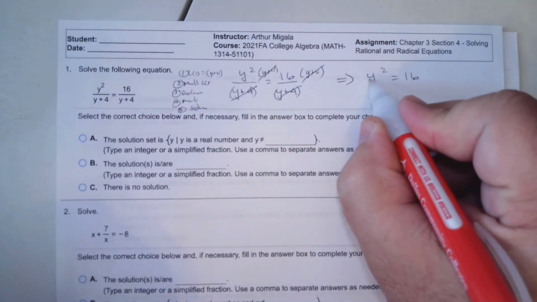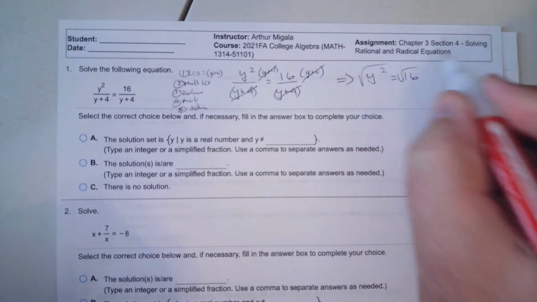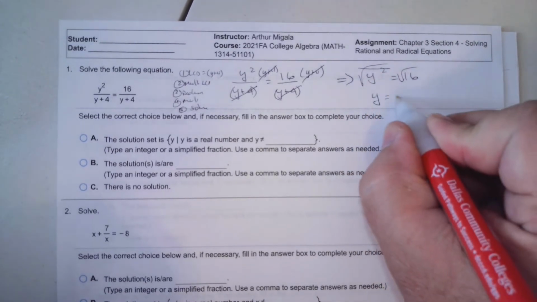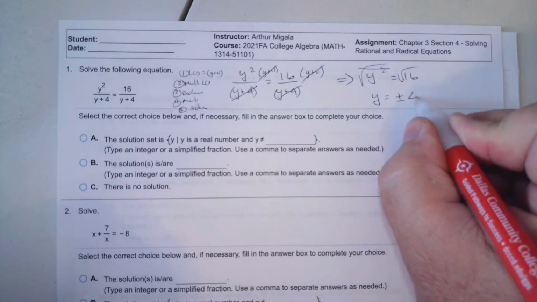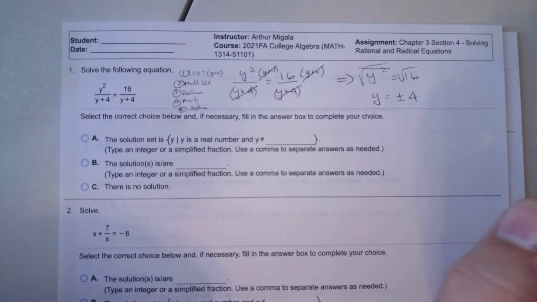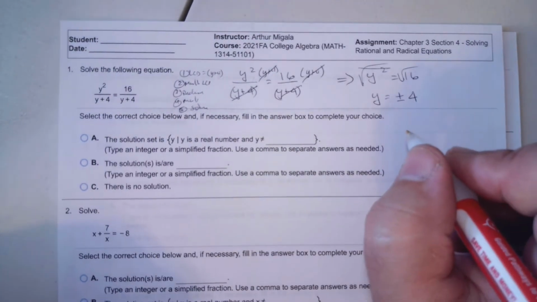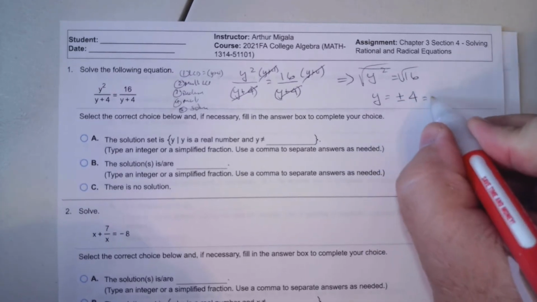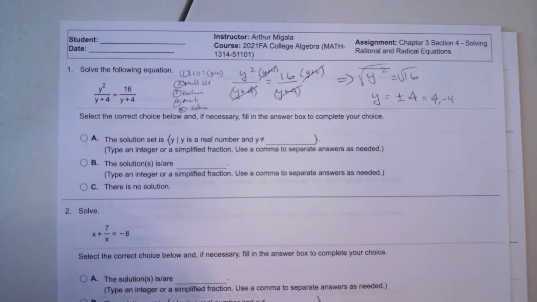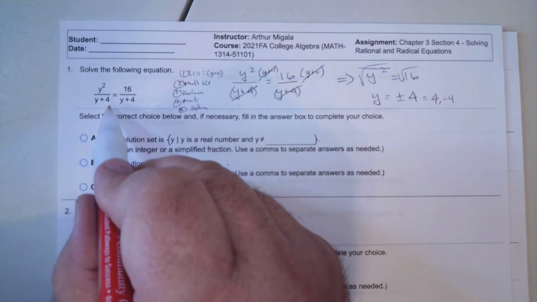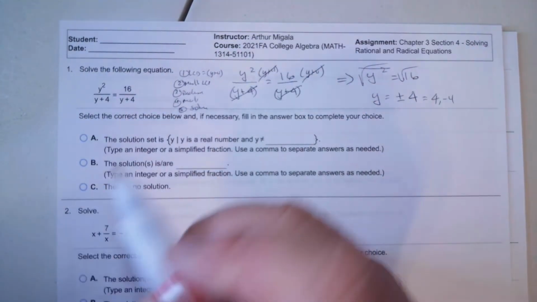Solve. Y squared is 16, so square root both sides. Those cancel, so it's y equals plus or minus square root of 16, which is 4. Now, this is very important. Since we came up with two answers, if we plug them back into the equation, what happens?